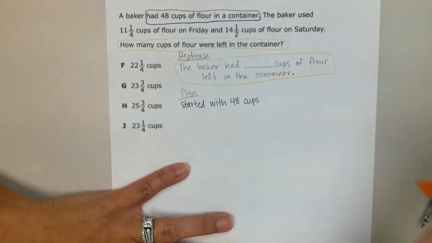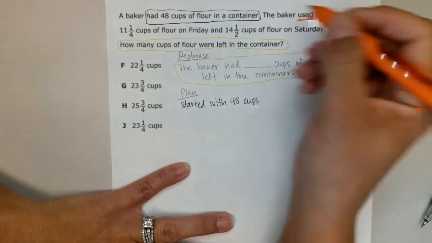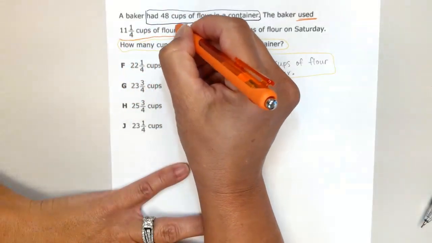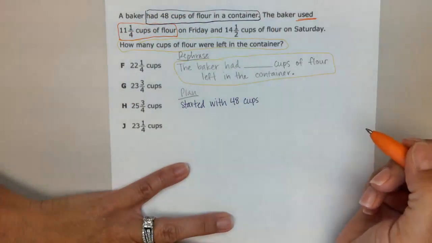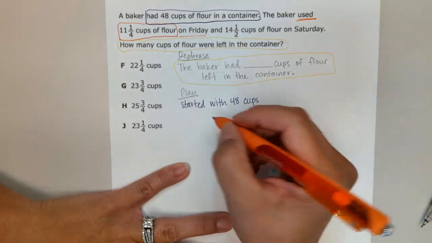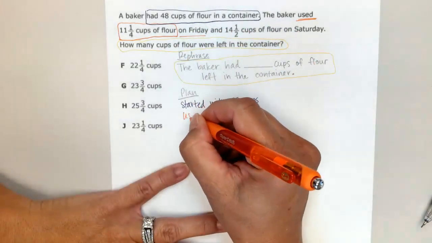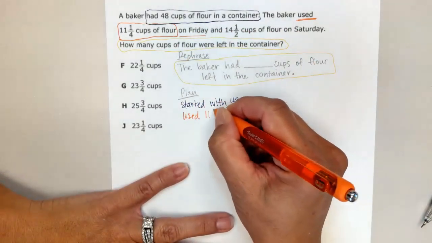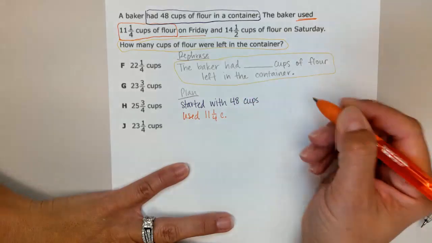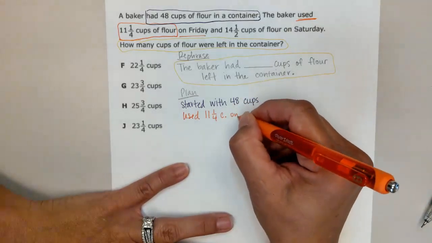So he used 11 1/4 cups of flour on Friday. So used 11 1/4 cups on Friday.